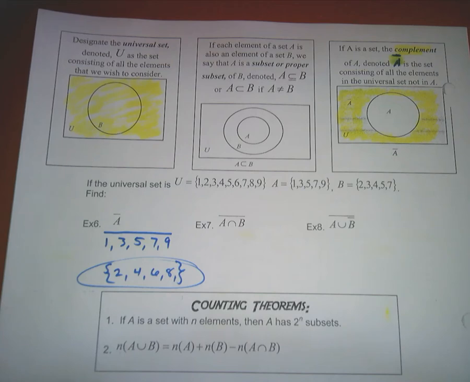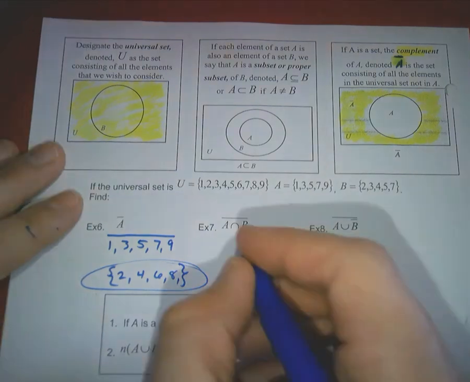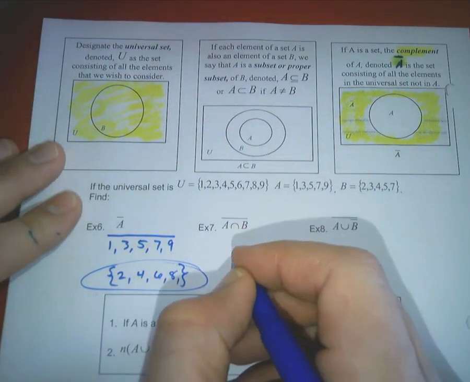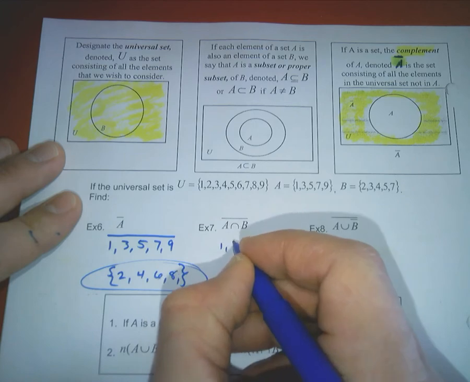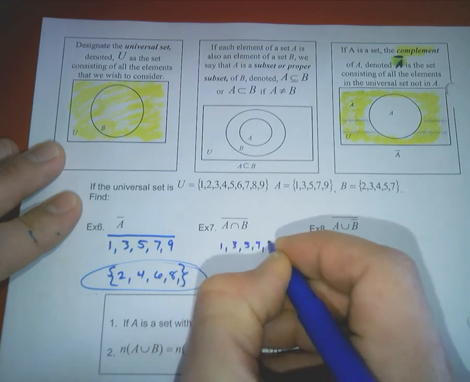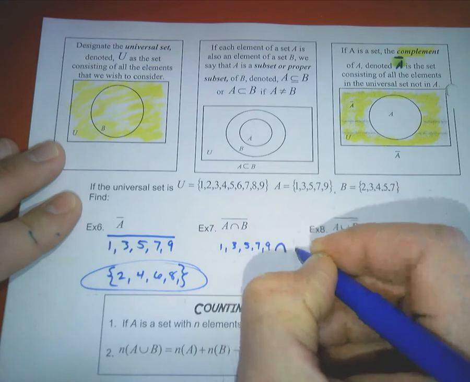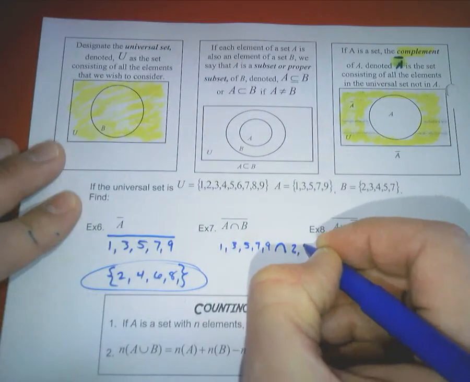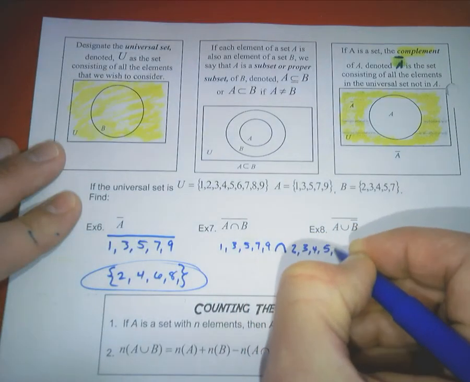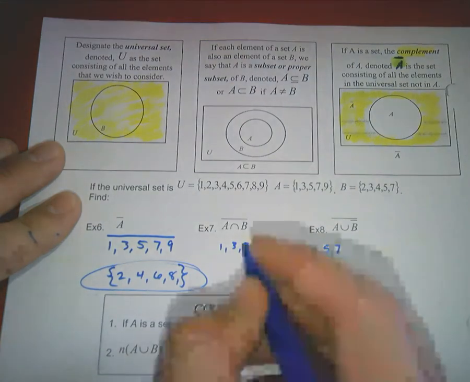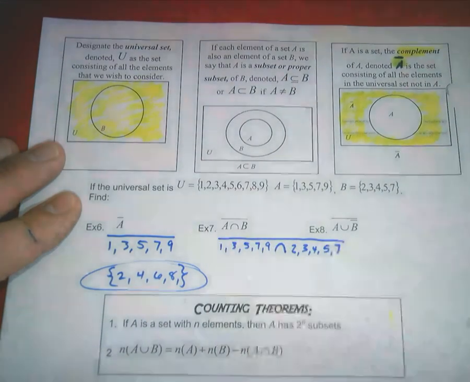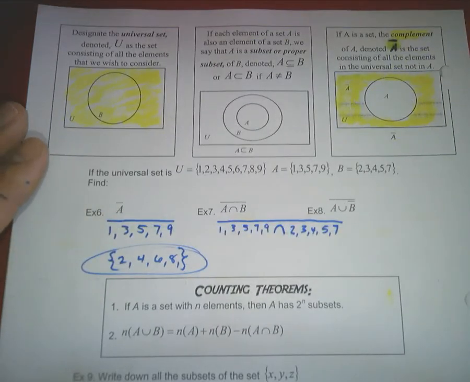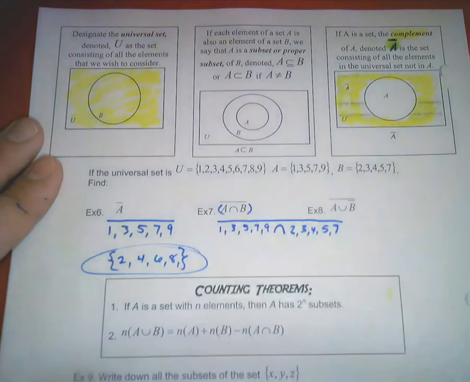So now, example 7, it says, I want the complement of the intersection of A and B. Well, the first thing I got to do is I got to do the intersection of A and B. So I take a look. A, again, is 1, 3, 5, 7, and 9. And I want the intersection with B, which is 2, 3, 4, 5, and 7. Once I have that, then I'm going to do the complement. So the complement's like the last thing I got to do. It's kind of like there's parentheses around the intersection of A and B.